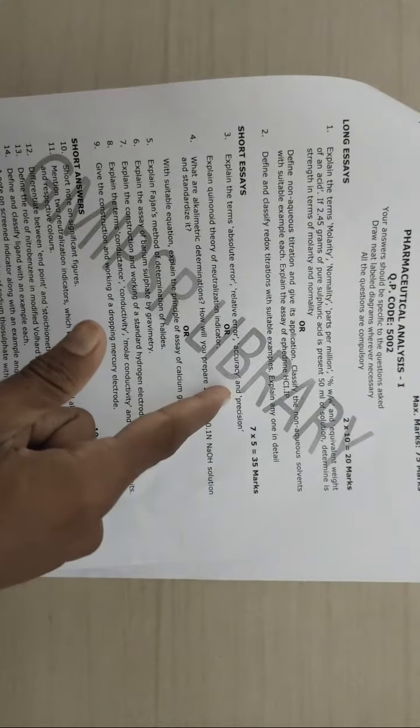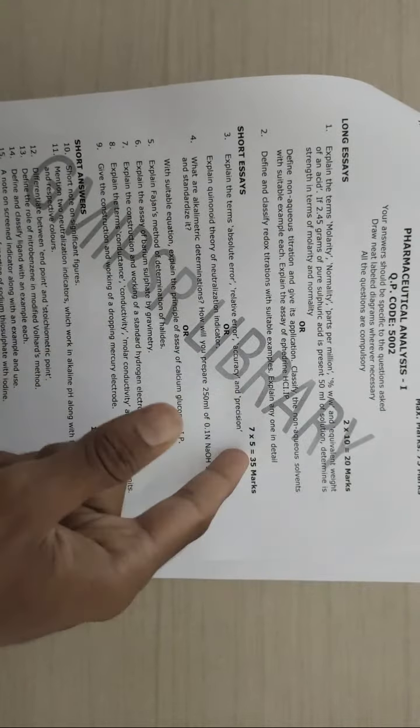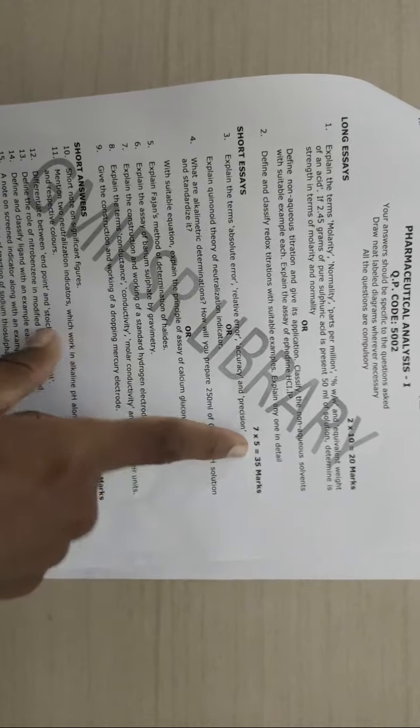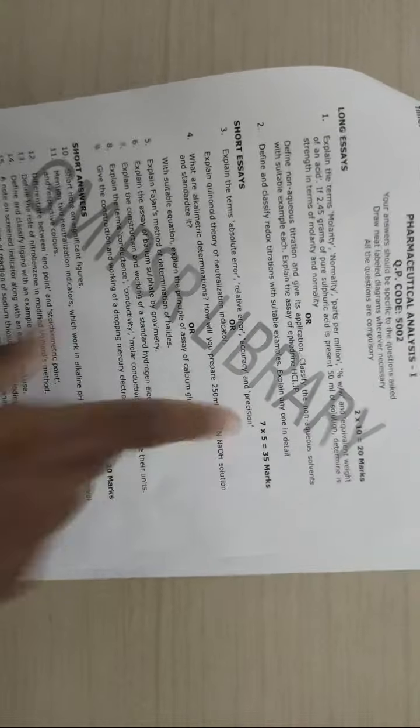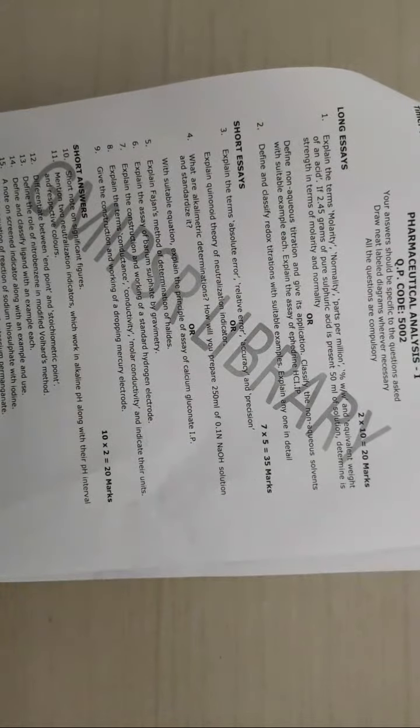Then you write some of the industrial applications of non-aqueous titration, where we use it. That is also very important. Bro, out of 18 questions in today's question paper, around 10 questions, most of them, were repeated questions.